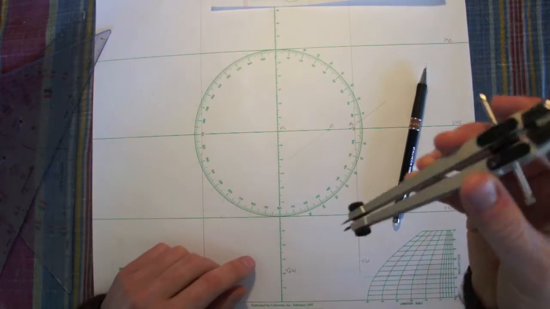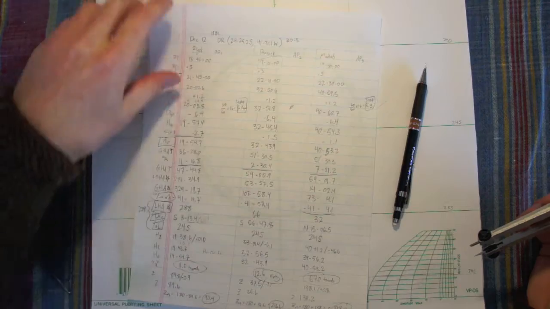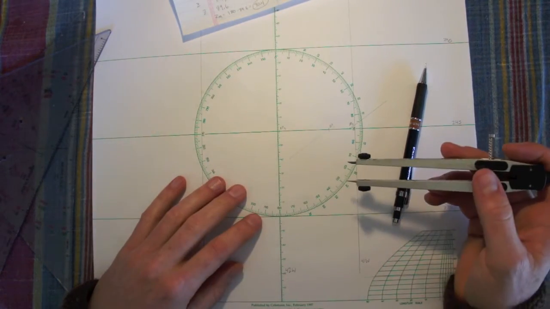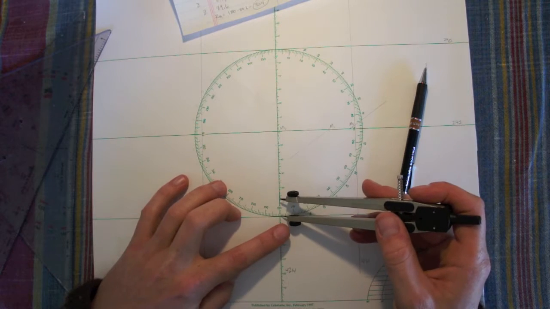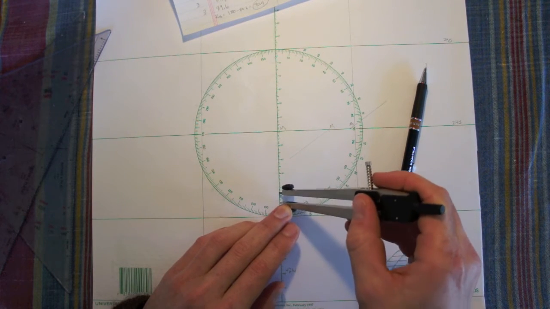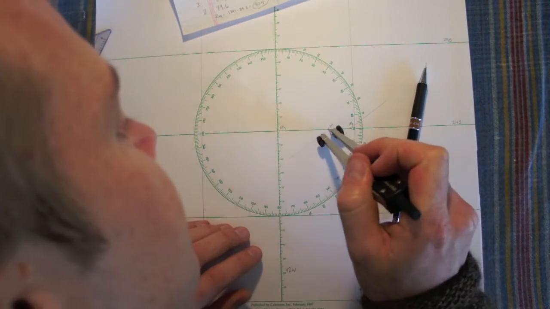How far are we going along that one? 6.7 nautical miles advancing. I'm going to measure that off my latitude scale, which is fine for this one. 6.7 is pretty much 7. Advancing that to right there.